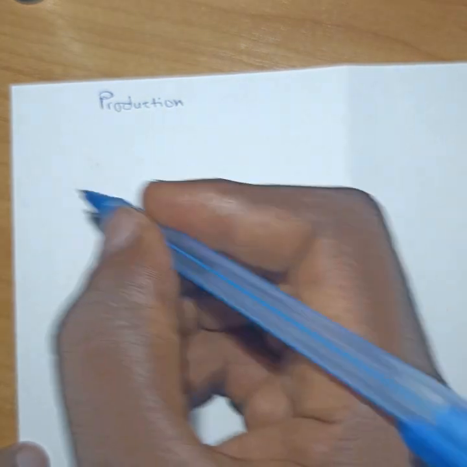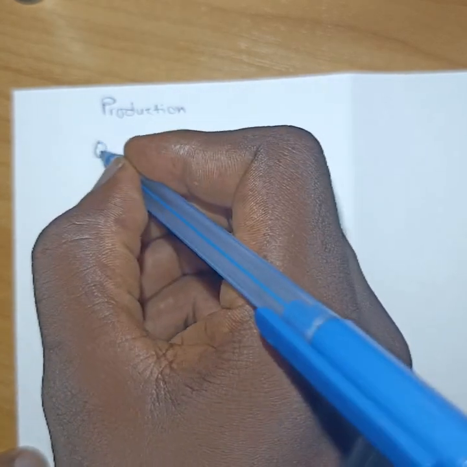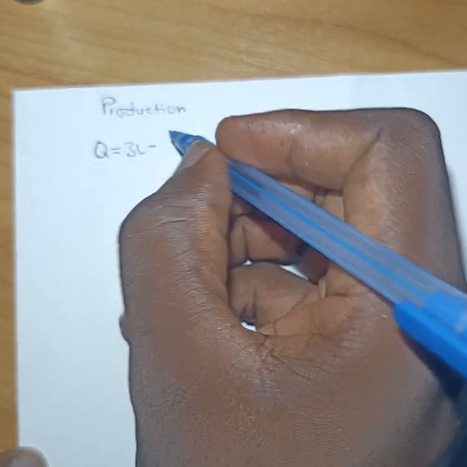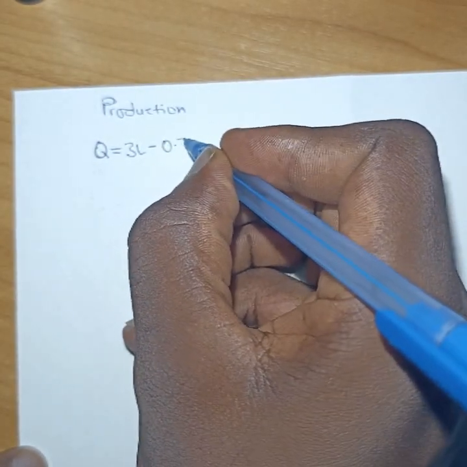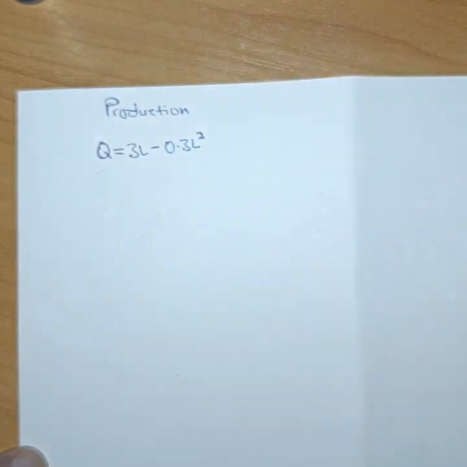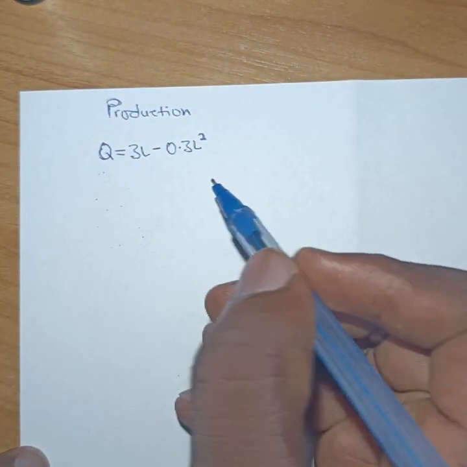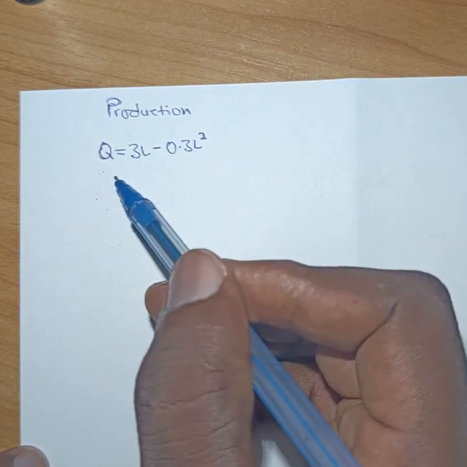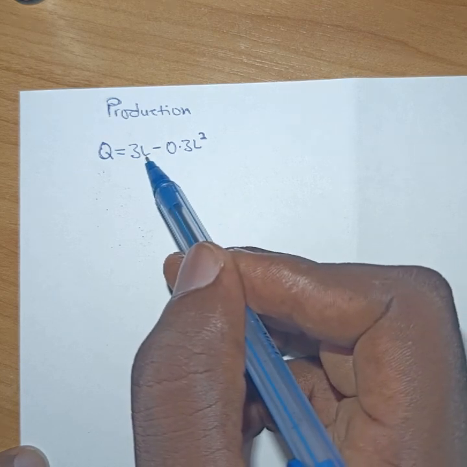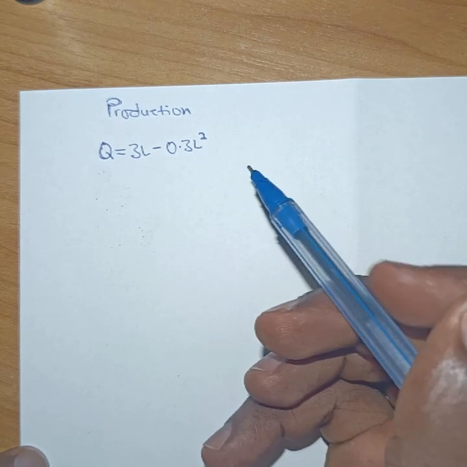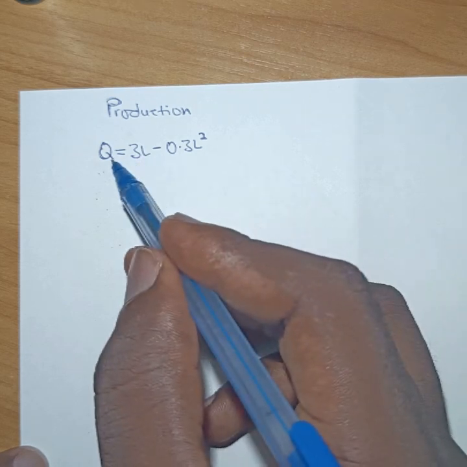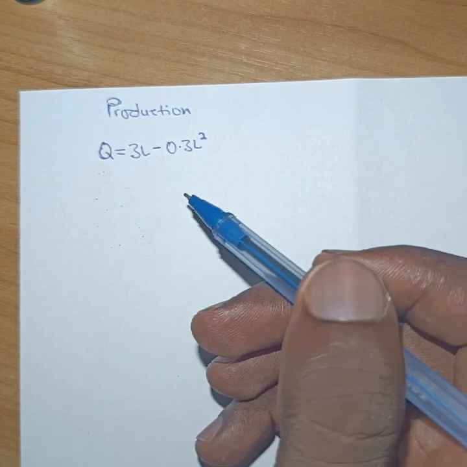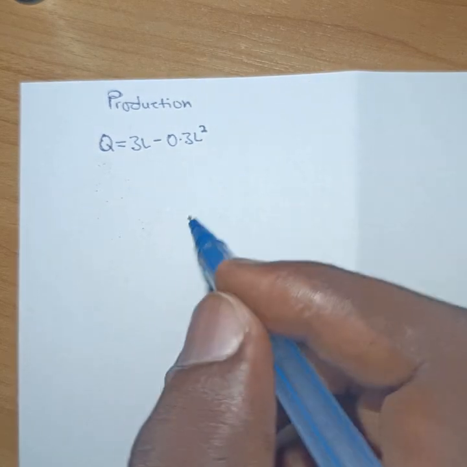All right, so let's first quote the function. Before you begin, you write your function down. So it is Q equals 3L minus 0.3L squared. Okay, so in the situation where they don't give you a clue as to whether this function is in the short run or long run, you know that looking at this L here and L here is only one variable. That makes this function to be in the short run. And in the long run, there are two different variables. So when we take the long run question, we'll also see how we'll dissect that.